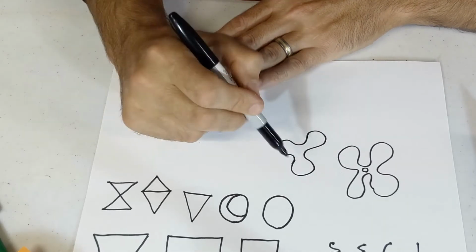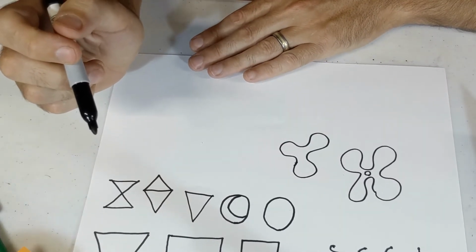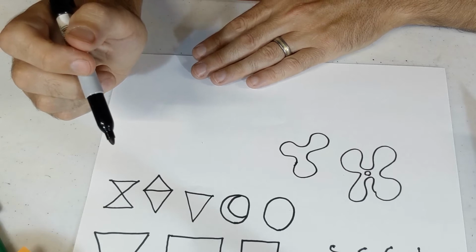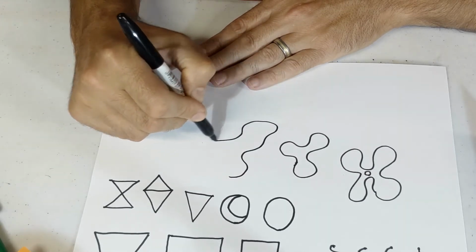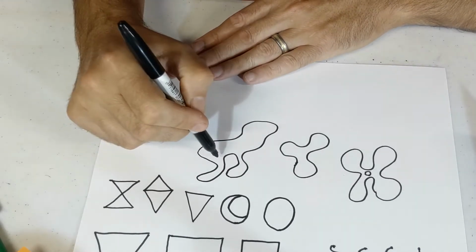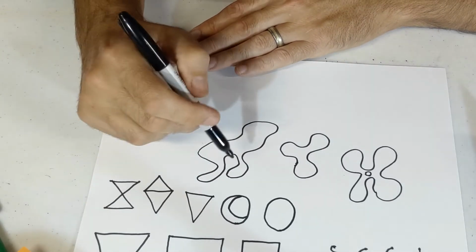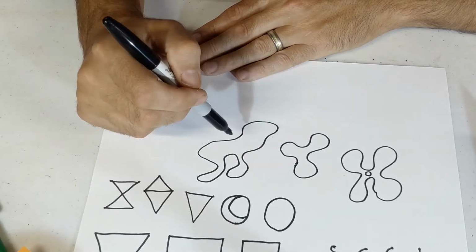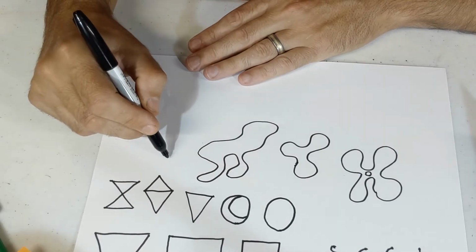Or if we take that, we can make it look like it's something that we would find in a pond in science class if we were looking at things. We can take this and make something that looks like a pond inside there, or almost like a bunny rabbit with some ears or something like that. So there's a lot that you can do with your organic shapes. So once again, organic shapes, shapes found in nature.